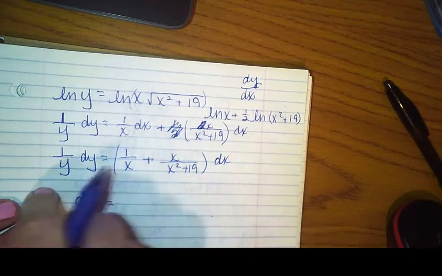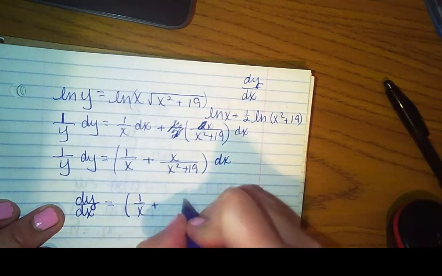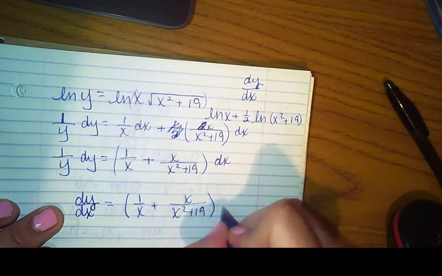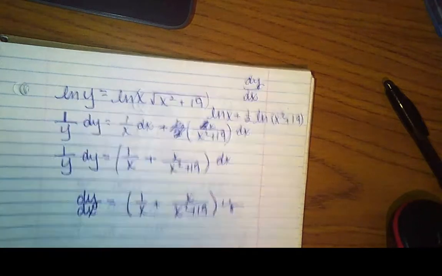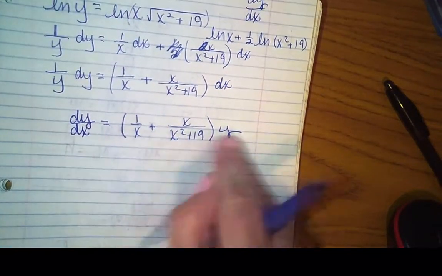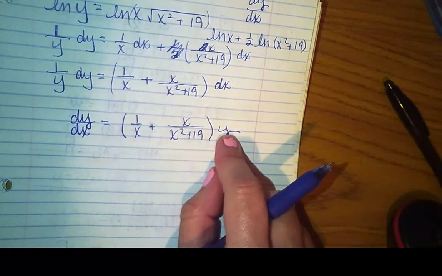And then I'm going to multiply both sides by y. So that gives me 1 over x plus x over x squared plus 19 times y. Okay, so everything is fine and dandy. I know what dy dx is, but now you're in two different variables. So what do? Well, do you know what y is?